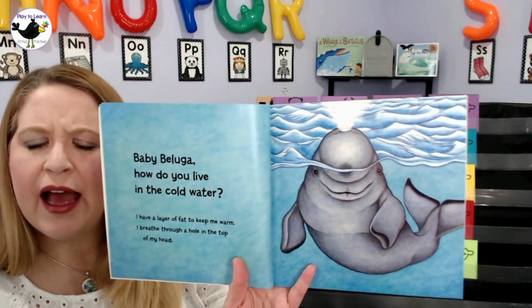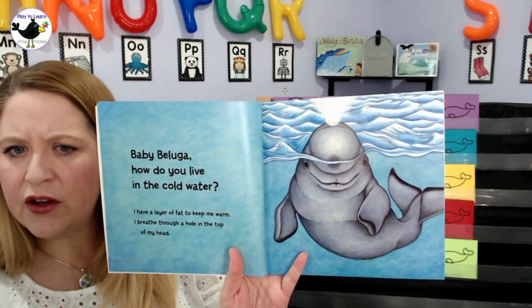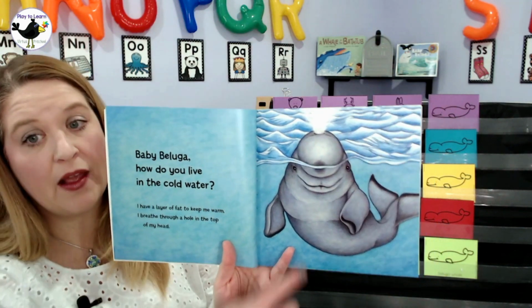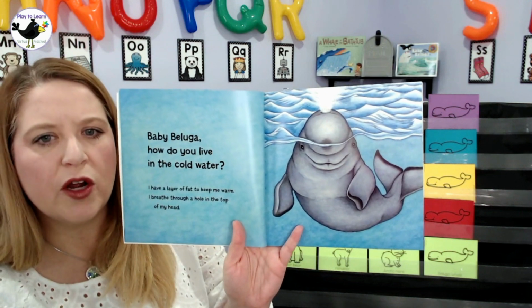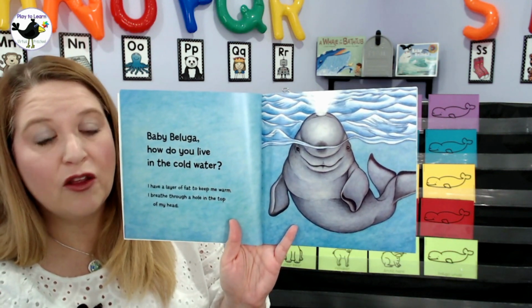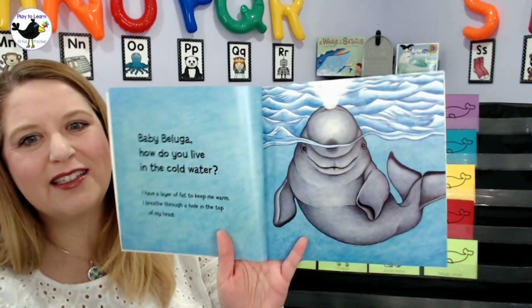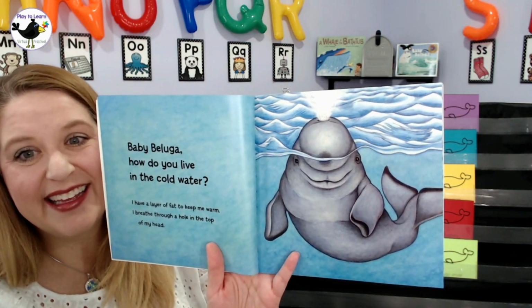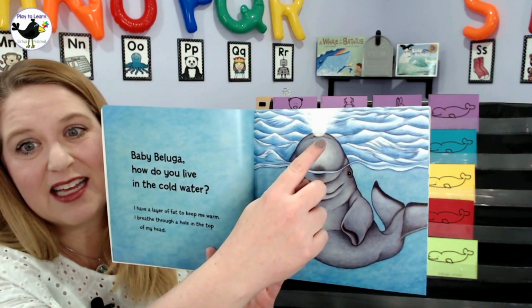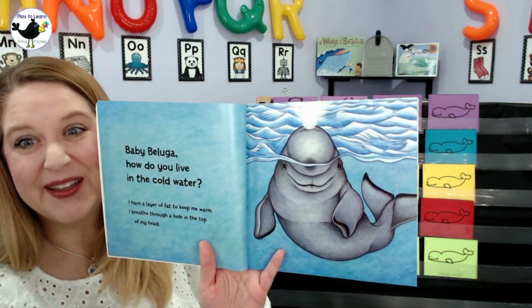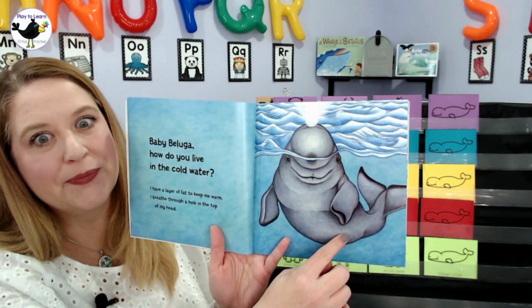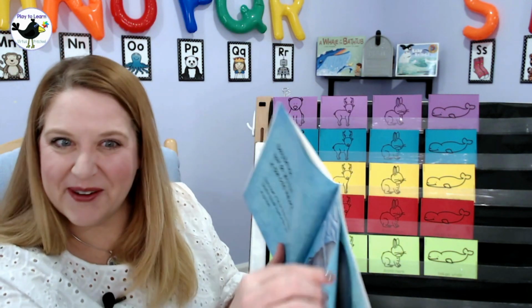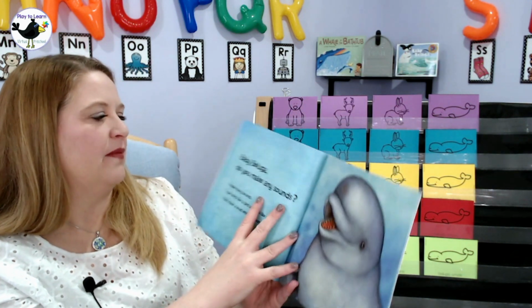Baby Beluga, how do you live in the cold water? I have a layer of fat to keep me warm. I breathe through a hole on top of my head. Do you remember what that's called? That's the blowhole, right? And do you remember what the fat is called? Blubber. You do remember all of those facts.